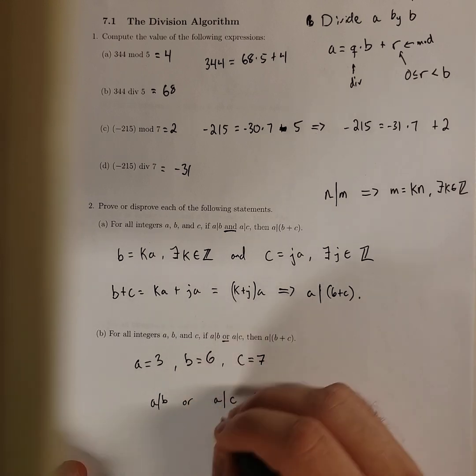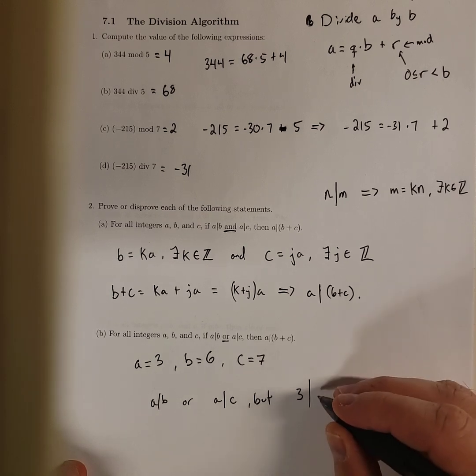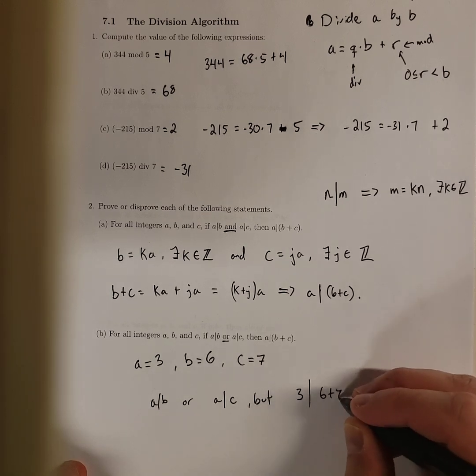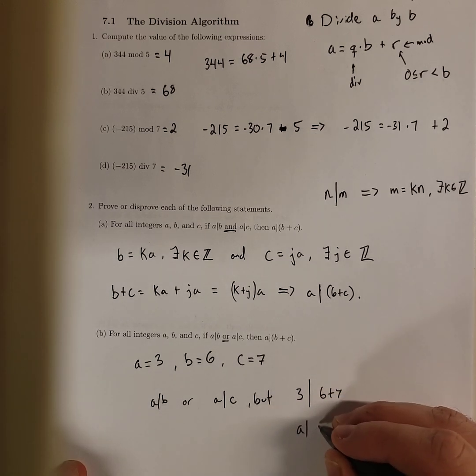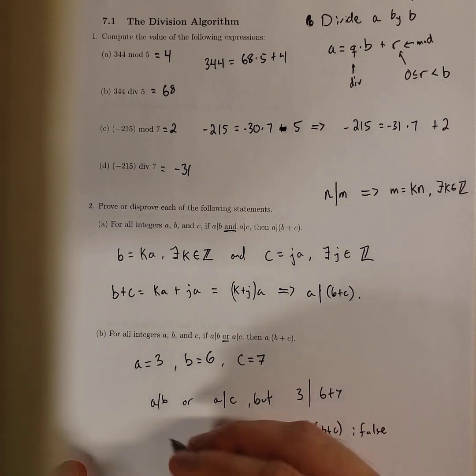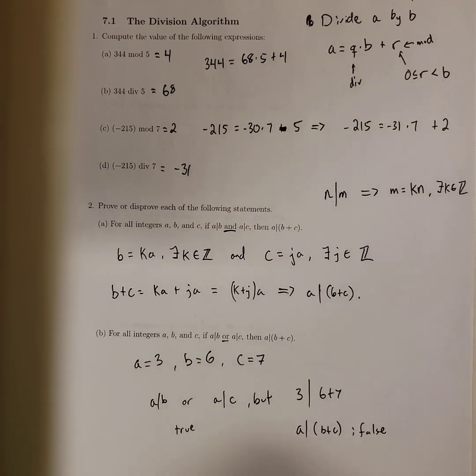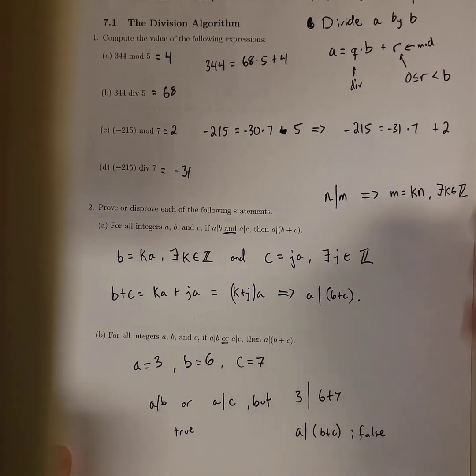But while this part is true, we don't have 3 dividing 6 plus 7, so A divides B plus C is false. So we have the if part being true and the then part being false, which makes the whole statement false. So part B wasn't true. Okay, a couple more of these.